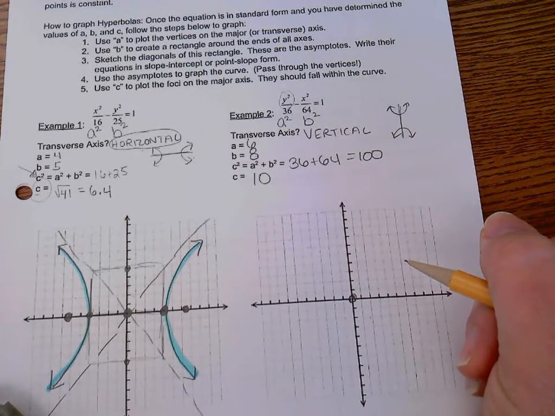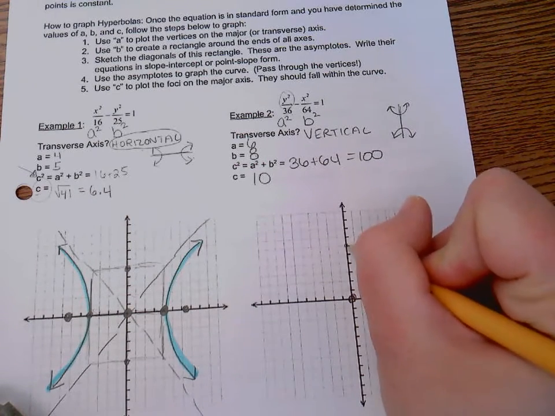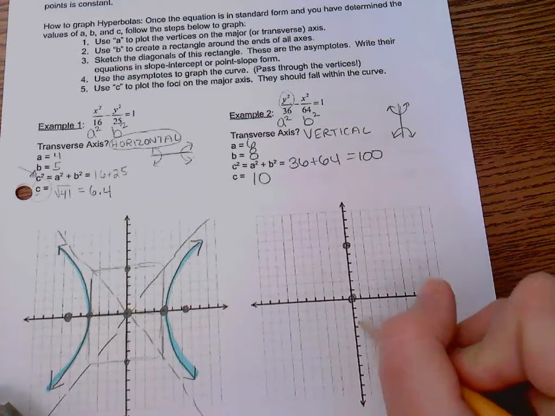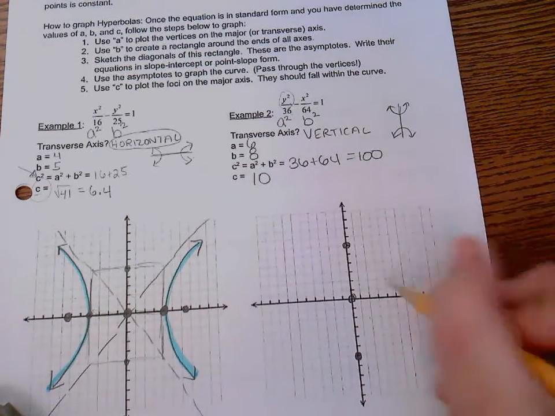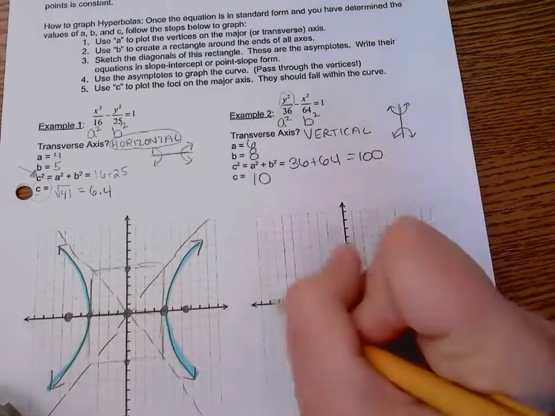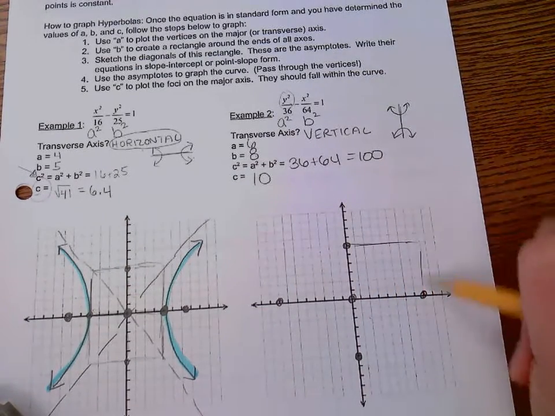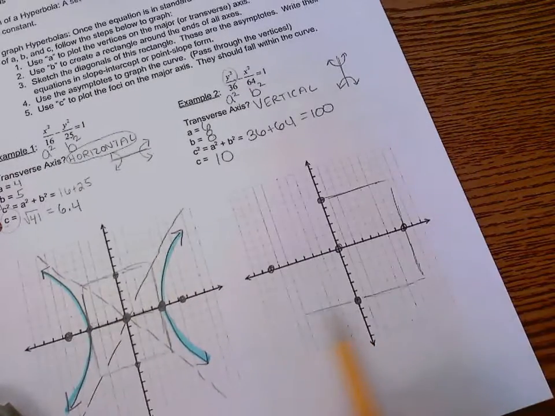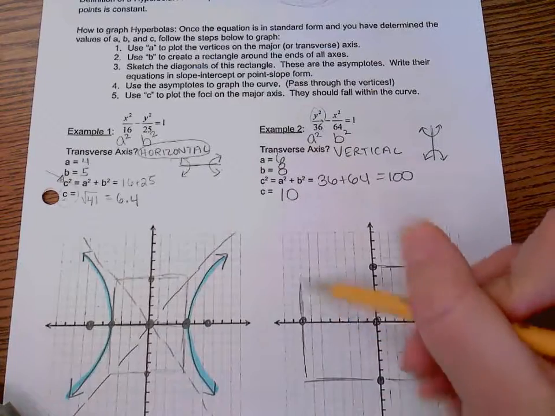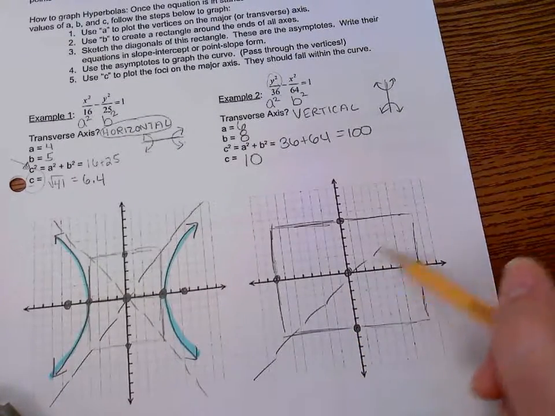My A value is 6: 1, 2, 3, 4, 5, 6. My B value is 8. Now, instead of drawing in an ellipse, I'm going to draw in this rectangular framework. And then here are my asymptotes.